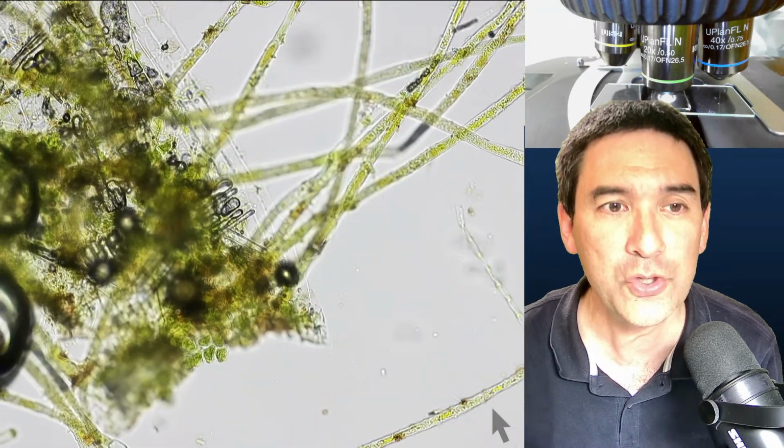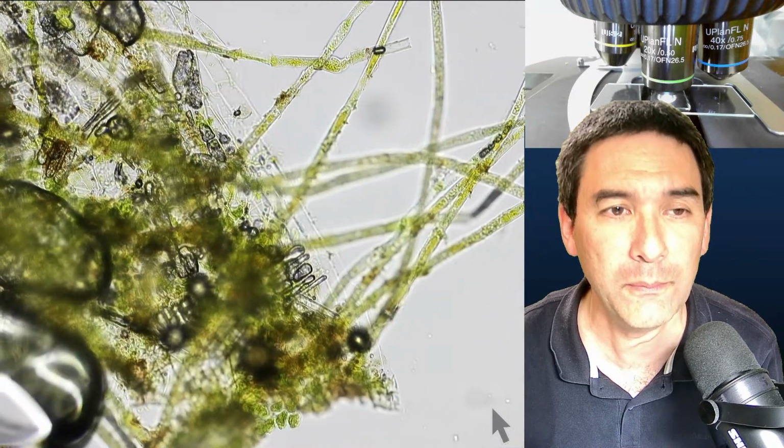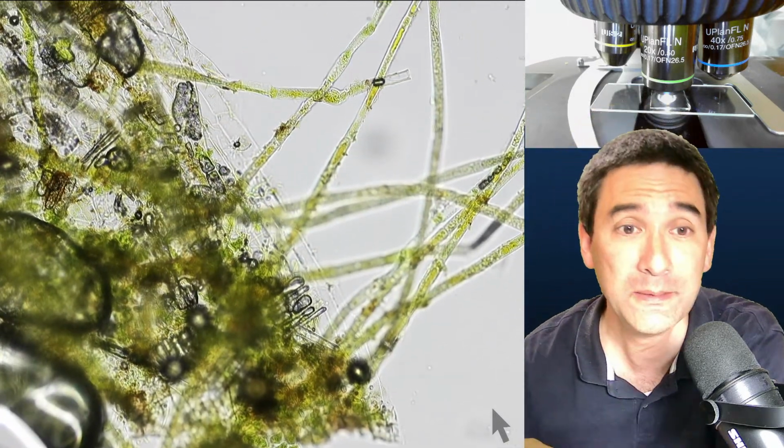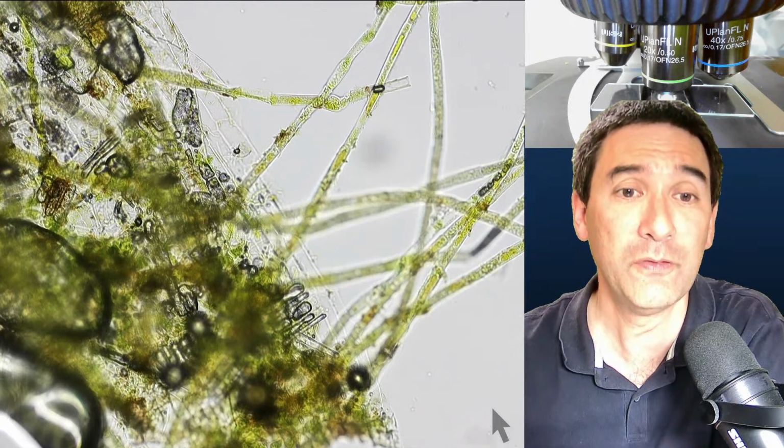But maybe I'm able to see something interesting here as well. Of course, one of the disadvantages of permanent mounts is always that you do not see any movement. That's of course always a little bit of a pity.